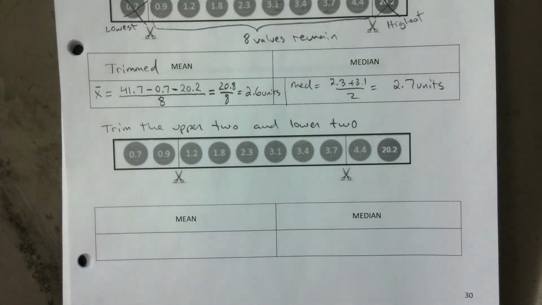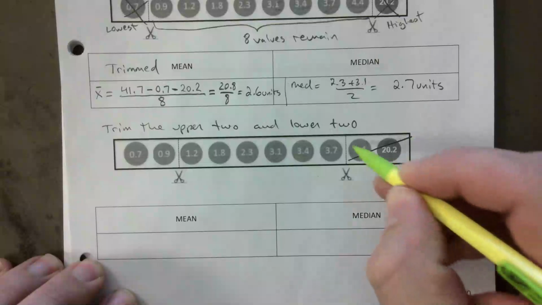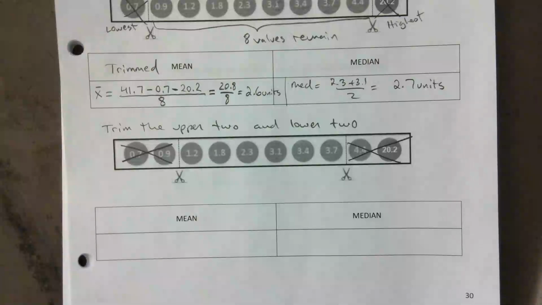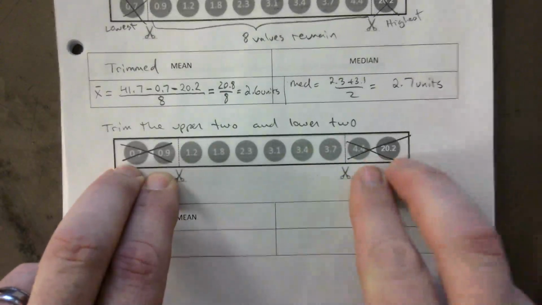So last time when I went for training, I asked them, can you tell us, are you always going to tell students how many values to trim? And they basically said yes. They're going to say trim 1 on either end or trim 2 on either end. They're going to tell you that. But anyways, we're just going to go ahead and say these 2 are gone, these 2 are gone. I will emphasize this again. The lowest 2 and the upper 2.